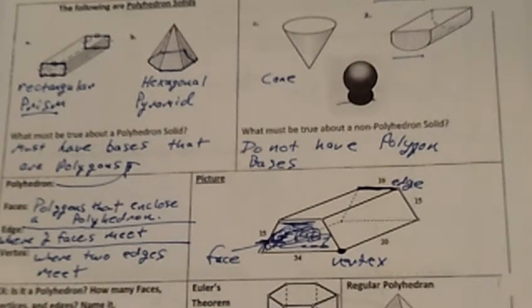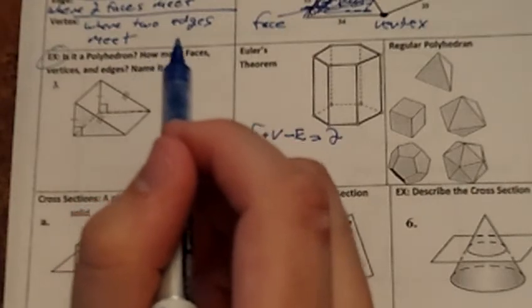Let's move down to this stuff at the bottom here, okay? And I'm going to try and move my sheet of paper just straight up so that we can see what's going on here. Good, okay. Alright, so in this example here, number 3, we want to determine, is it a polyhedron? How many faces, vertices, and edges does it have? And we want to name it, okay?